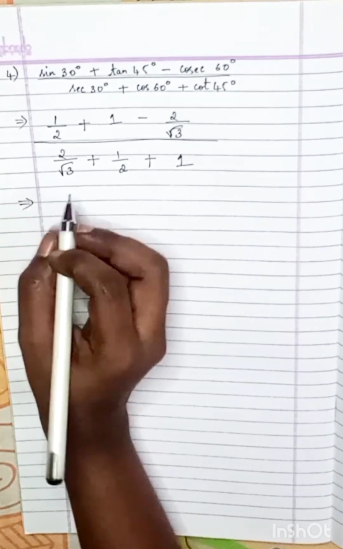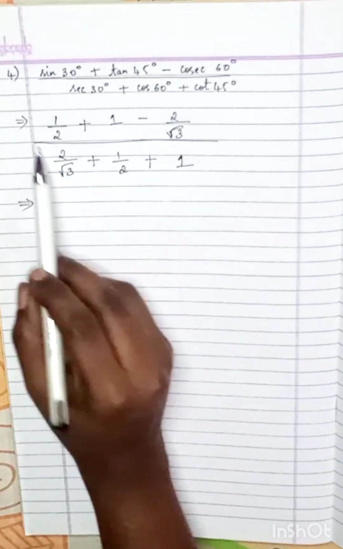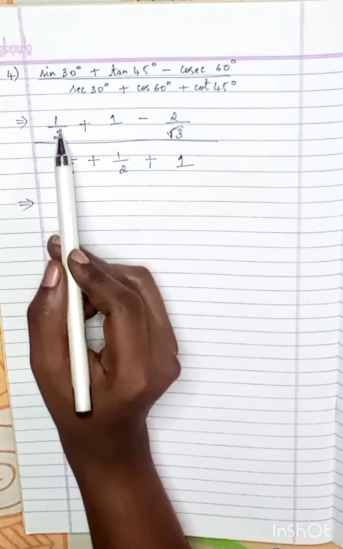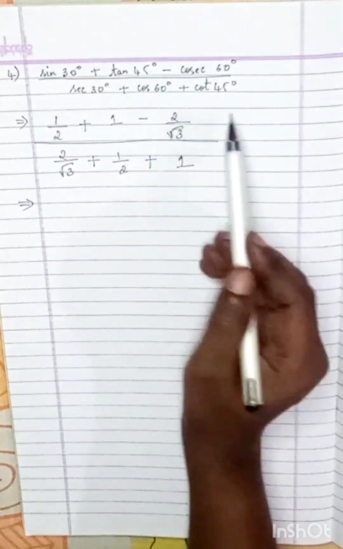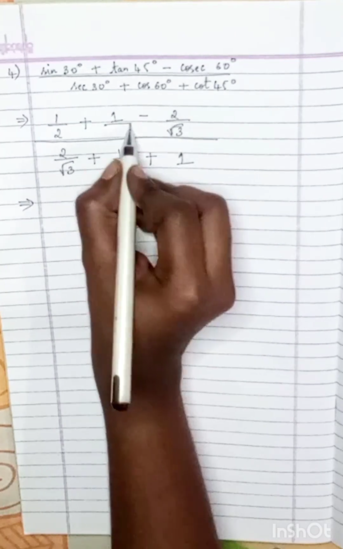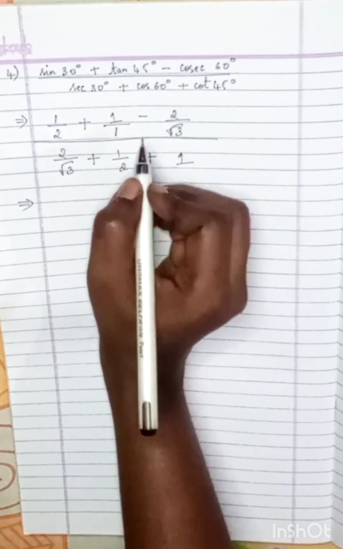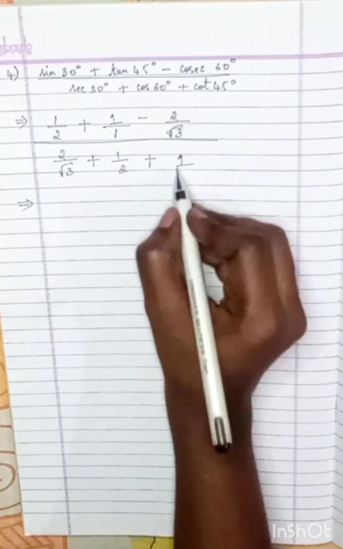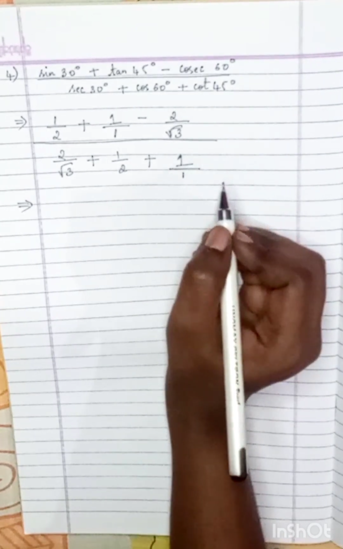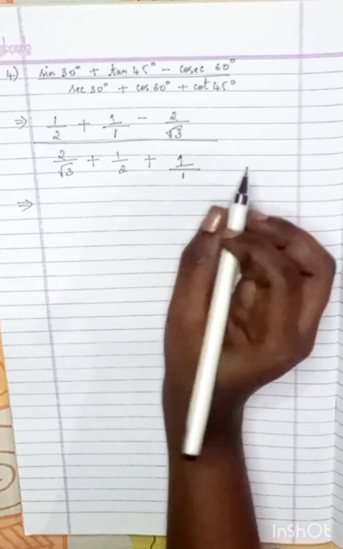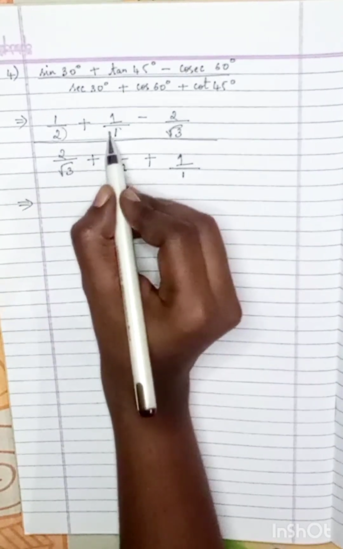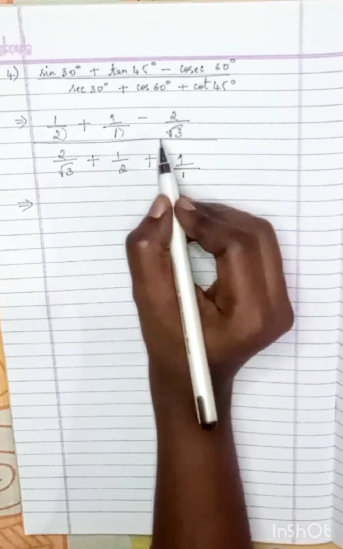Let us solve. Now this is our numerator, this is our denominator. Now again we have small fractions. This is our big fraction and these are our small fractions. So here for 1, if no number is there, it means 1 is present. Here for this one also, if no number is there, 1 is present in the denominator, please. Now you can see that here the denominators are different.